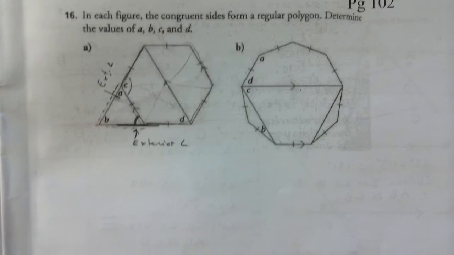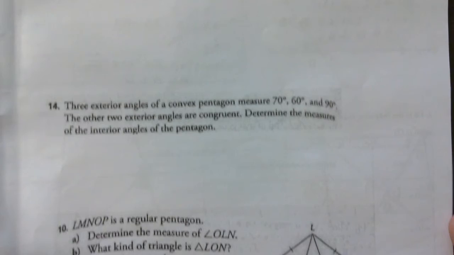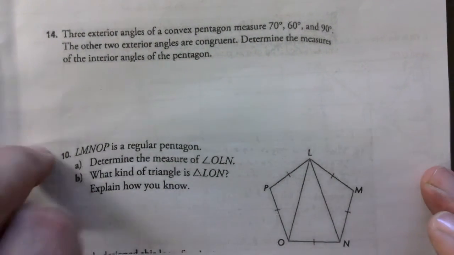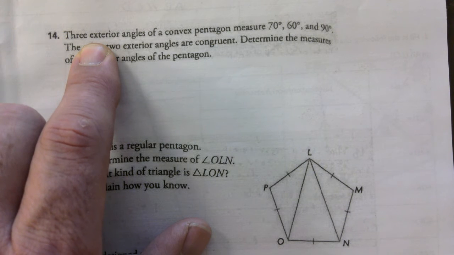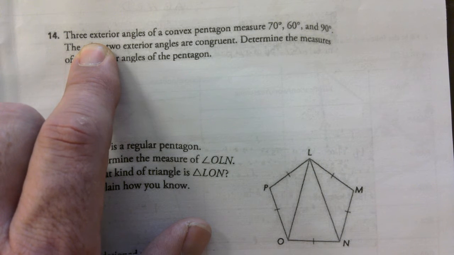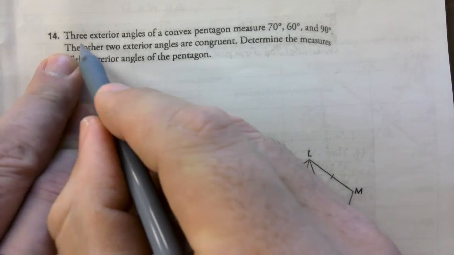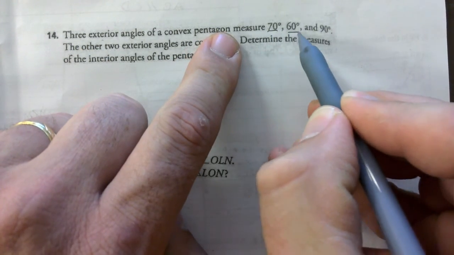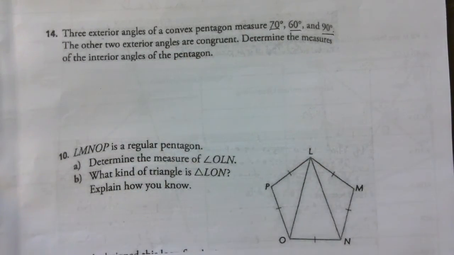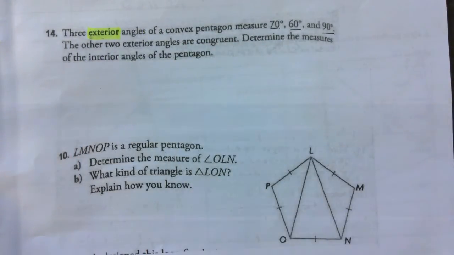If you went over this, I will just mention this one. Maybe you have to read very carefully. Does it mention exterior or interior angles? What is it saying? Okay, saying that 3 exterior angles of a convex polygon measure 70, 60, and 90, and emphasis on the exterior.